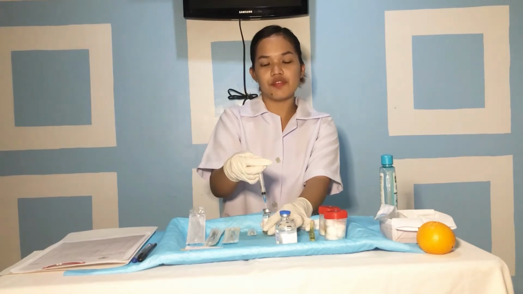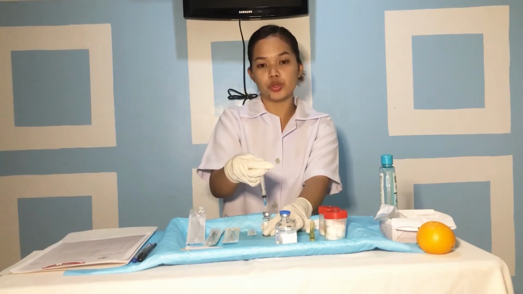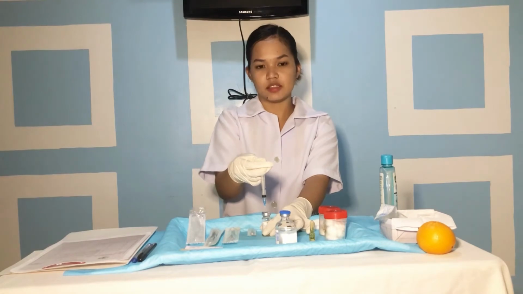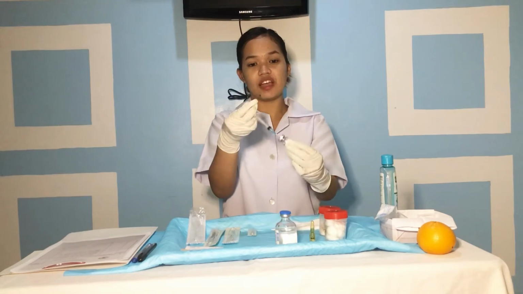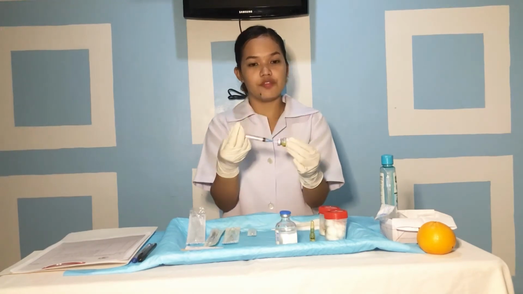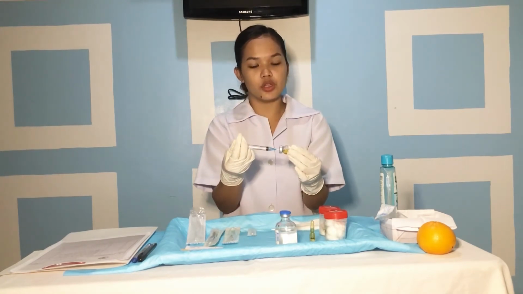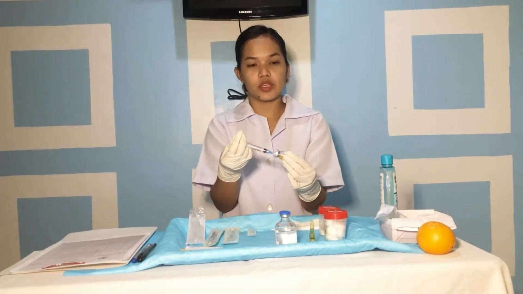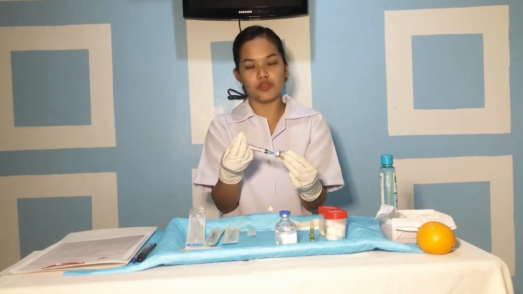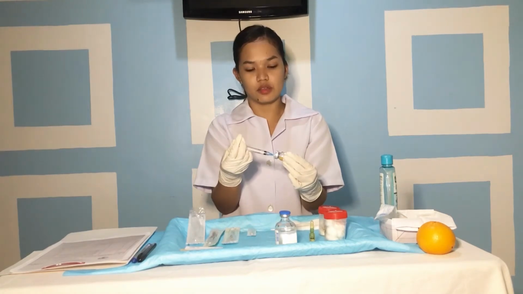Invert the vial while keeping a firm hold on the syringe and plunger. Hold the vial between the thumb and middle finger of the non-dominant hand. Inverting the vial allows the fluid to settle into the lower half of the container. Keep the tip of the needle below the fluid level.